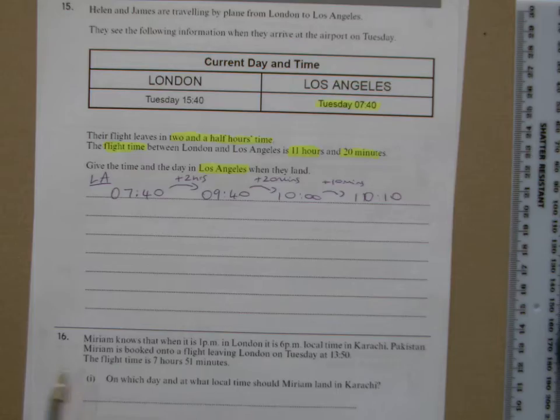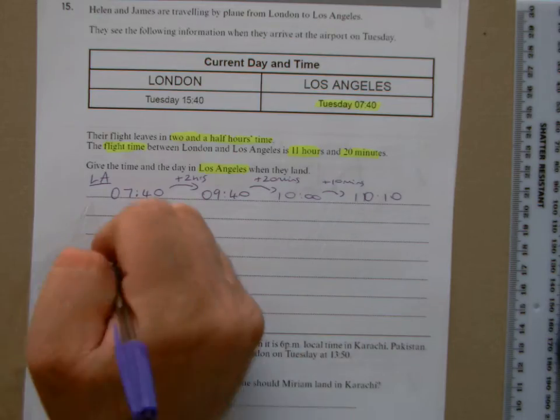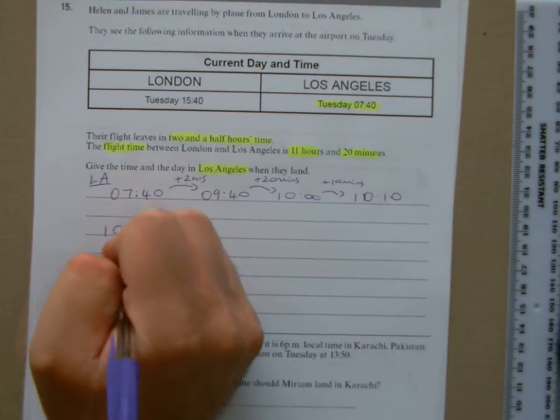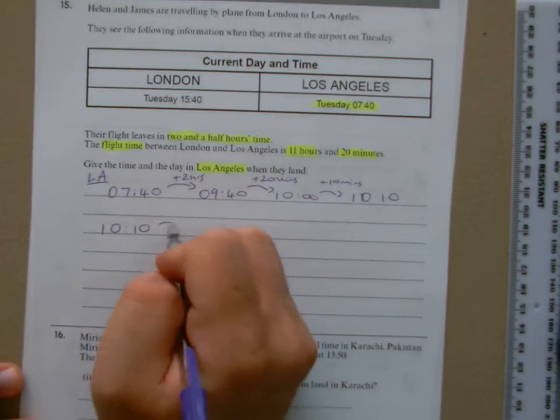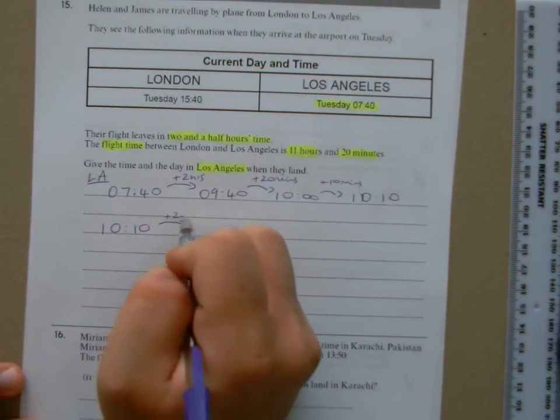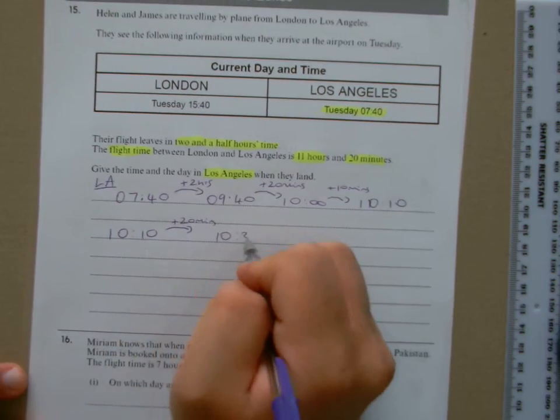So that will be the time that the flight takes off. They waited 2.5 hours. Of course, that will be the time in Los Angeles, even though they're still in London. But it's Los Angeles time I'm interested in. So then the flight time takes 11 hours 20 minutes. So we'll take that time there, and we'll add on 11 hours 20 minutes. Well, if I add on 20 minutes to start with, 20 minutes is easy. That'll take me to 10:30.